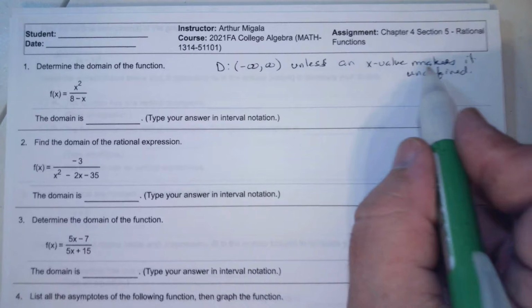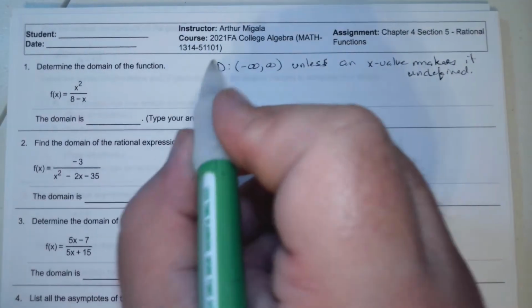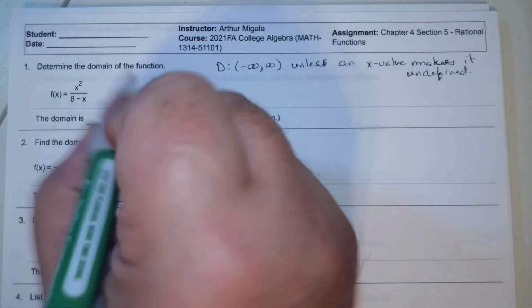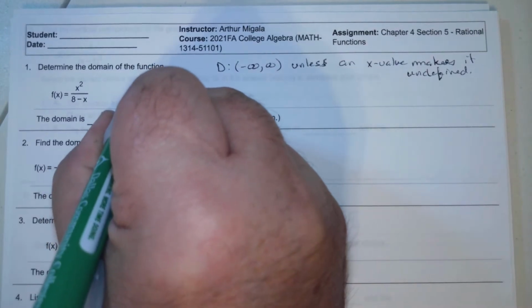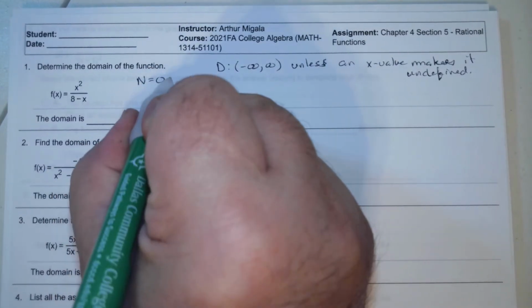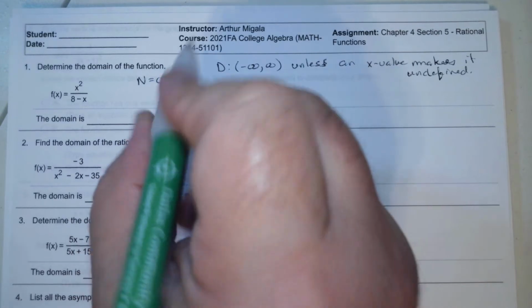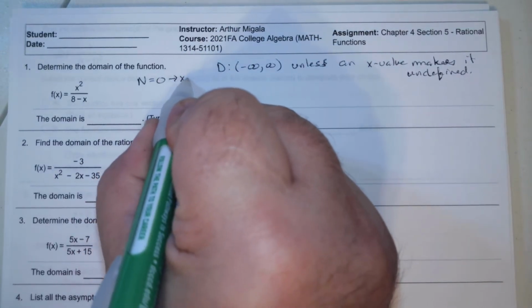Okay, so the way a fraction can be undefined is if the top is set equal to 0, those are your x-intercepts.